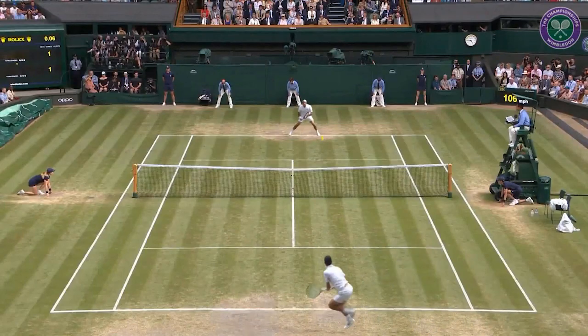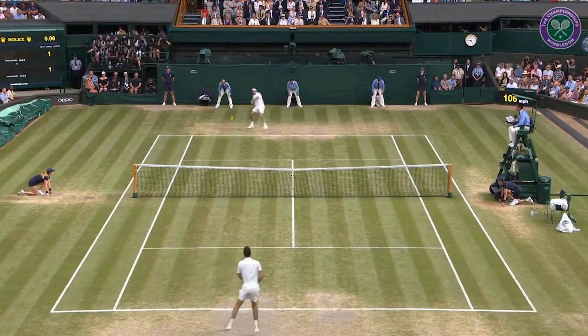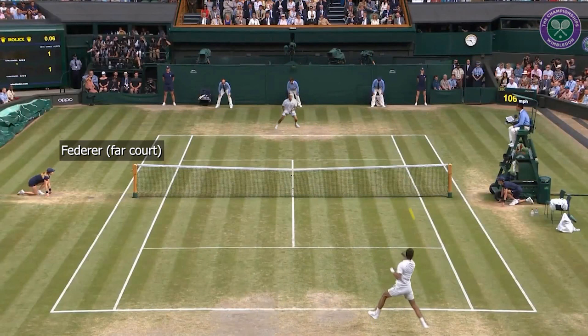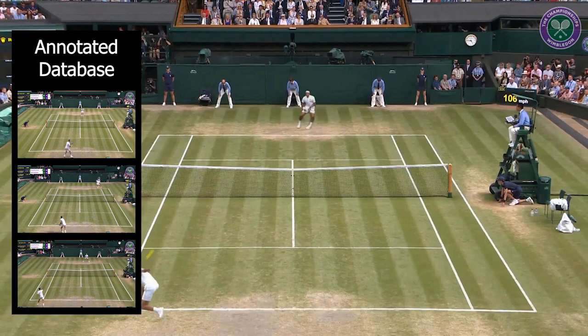We present a system for generating interactively controllable video sprites of star tennis players. The video you are watching is synthesized by our system. Our characters behave and appear like star tennis players, such as Roger Federer and Novak Djokovic, playing full competitive points. Our techniques generate novel points from an annotated database of broadcast footage.